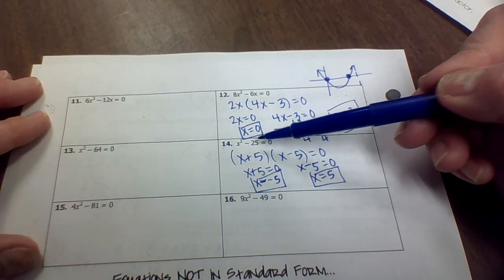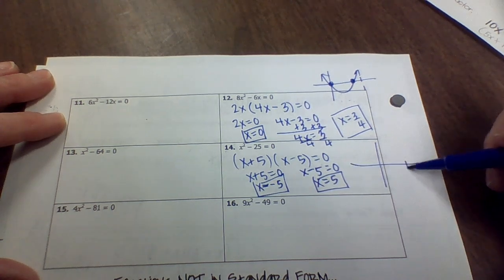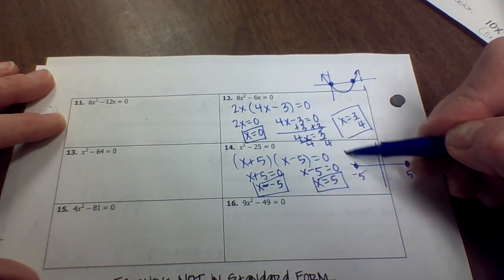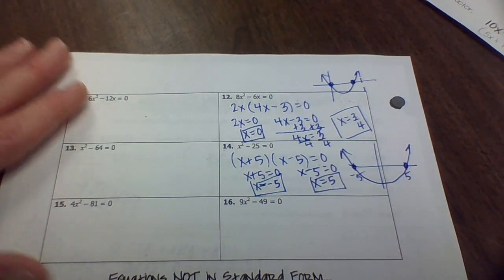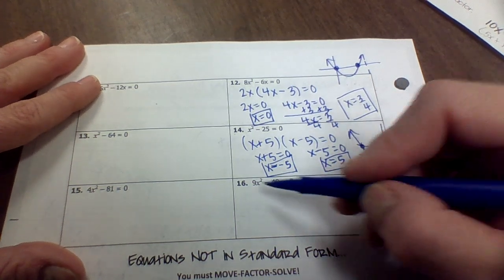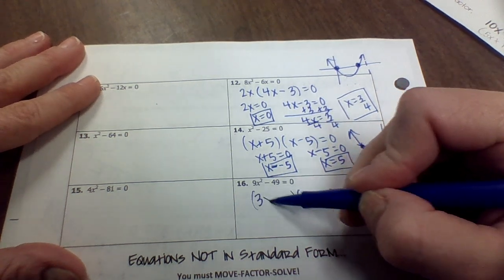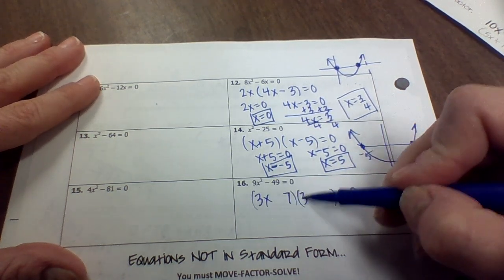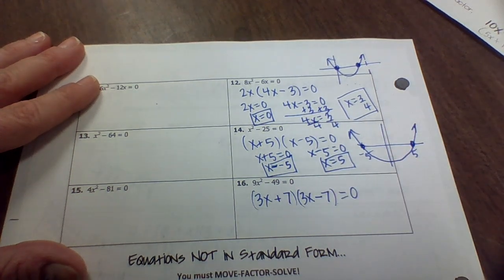So it's cool because whenever you have a difference of squares, it's like symmetrical. It hits at 5 and -5. Bam, it's symmetrical around the origin. There you go. Okay, number 16. No GCF. Nope, no GCF at all. So I'm going to break it down. It's a difference of squares. So 3x and 7 and 3x and 7, plus and minus.